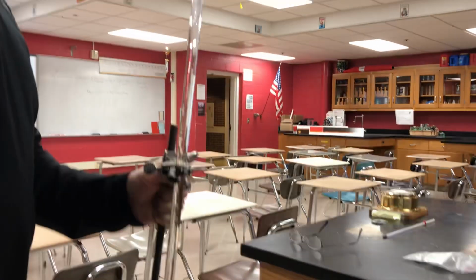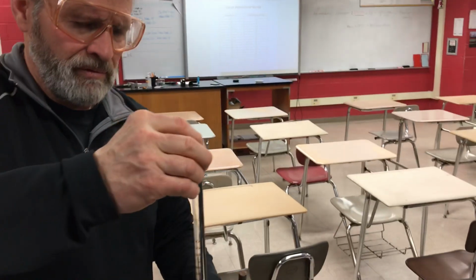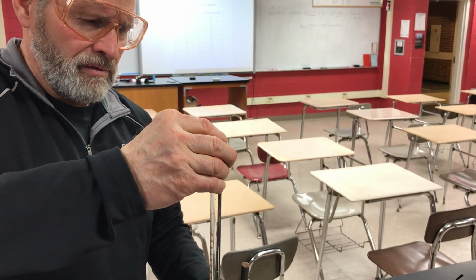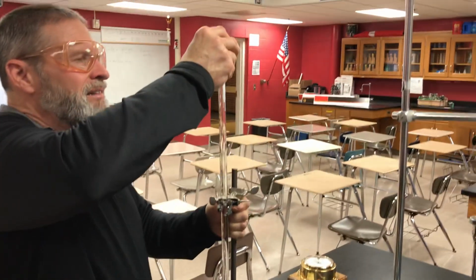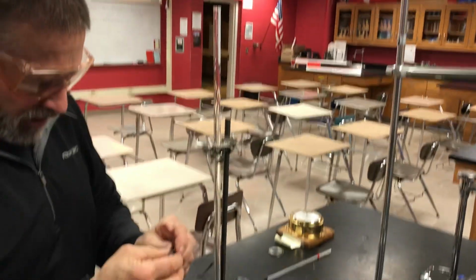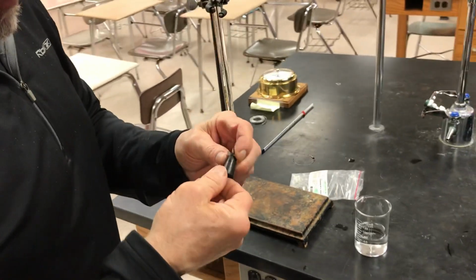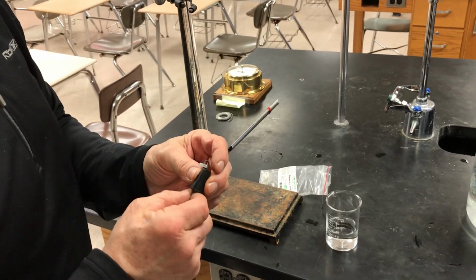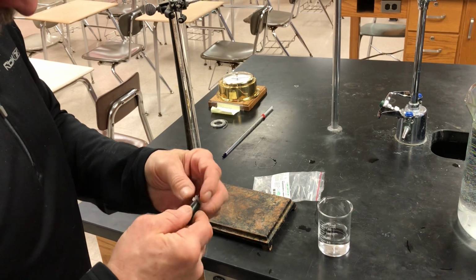Okay, now I'm going to insert the stopper with the magnesium. Set this down here. This is the tricky part. It's not cooperating.